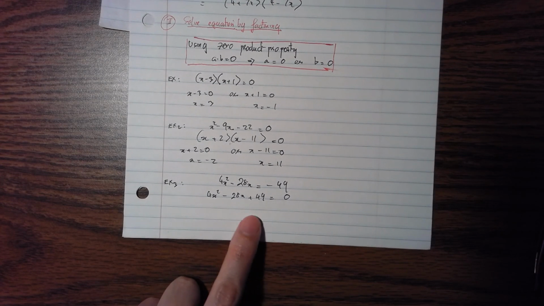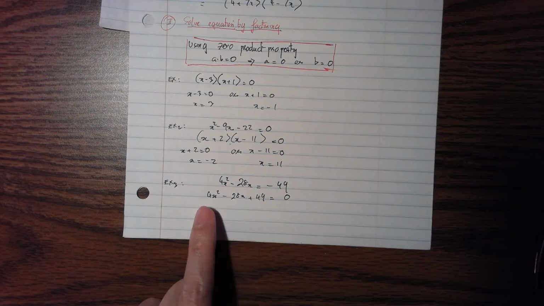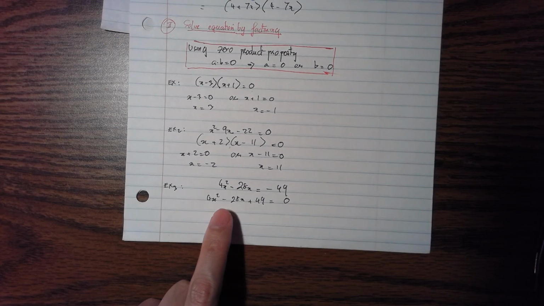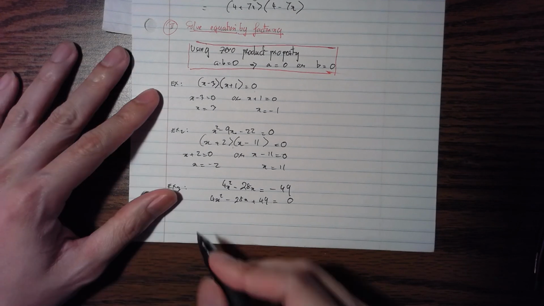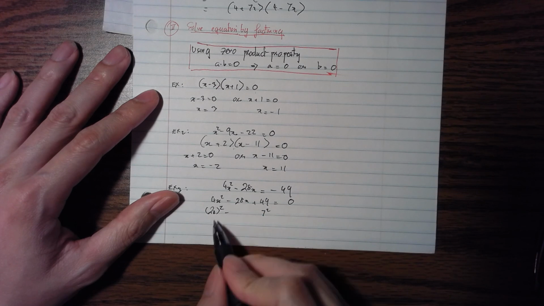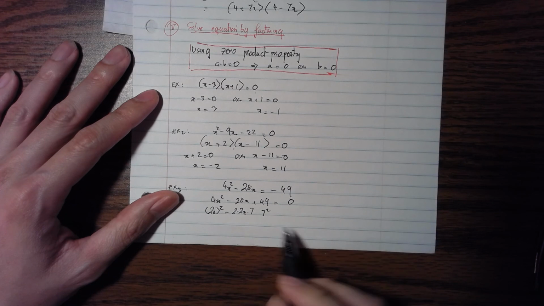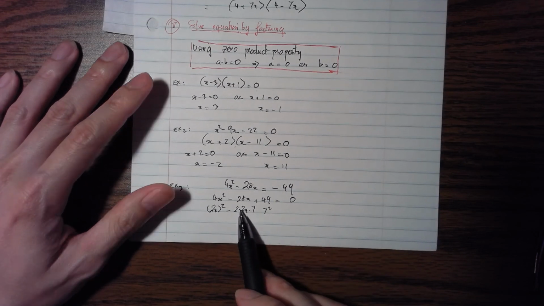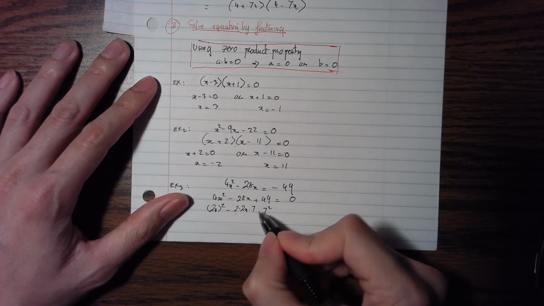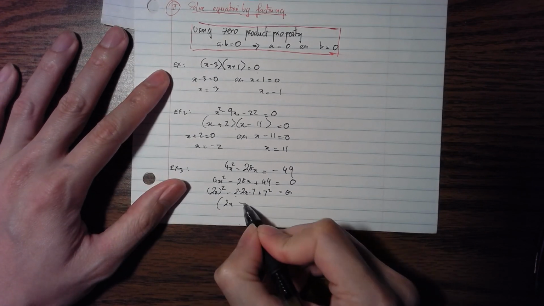Can you factor this? You see that we can use the square of a difference, a special formula. 4x squared is nothing but (2x) squared, and 49 is 7 squared. Minus 2ab, where this is your a and this is your b. 2 times 2 times 7 turns out to be 28x. Yes, it is. So over here I can rewrite it as (2x - 7) squared equals 0.